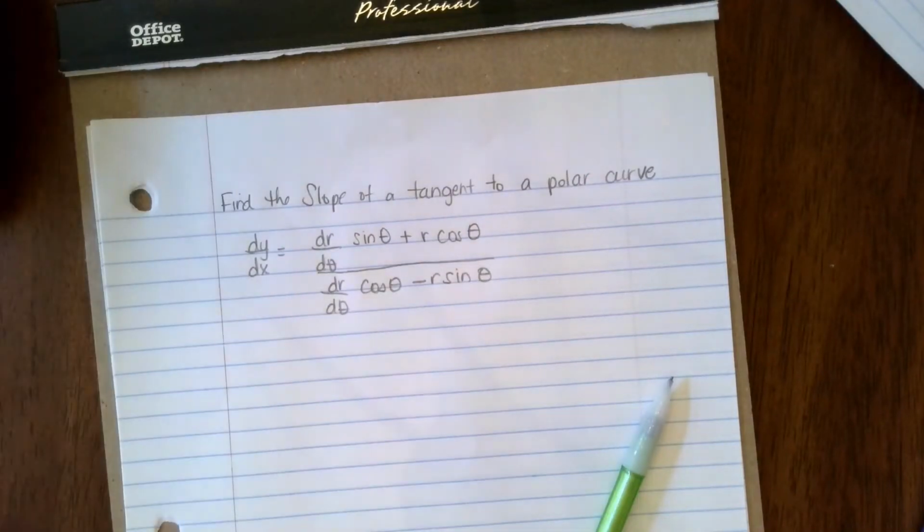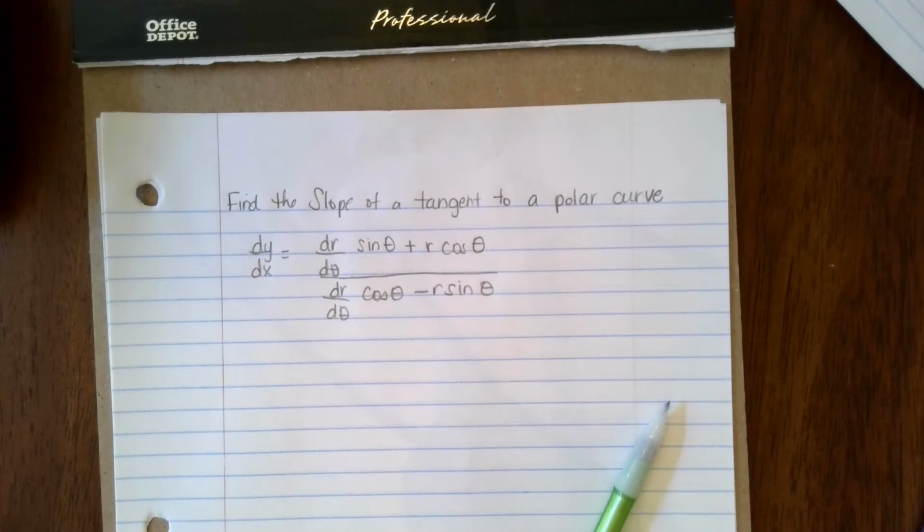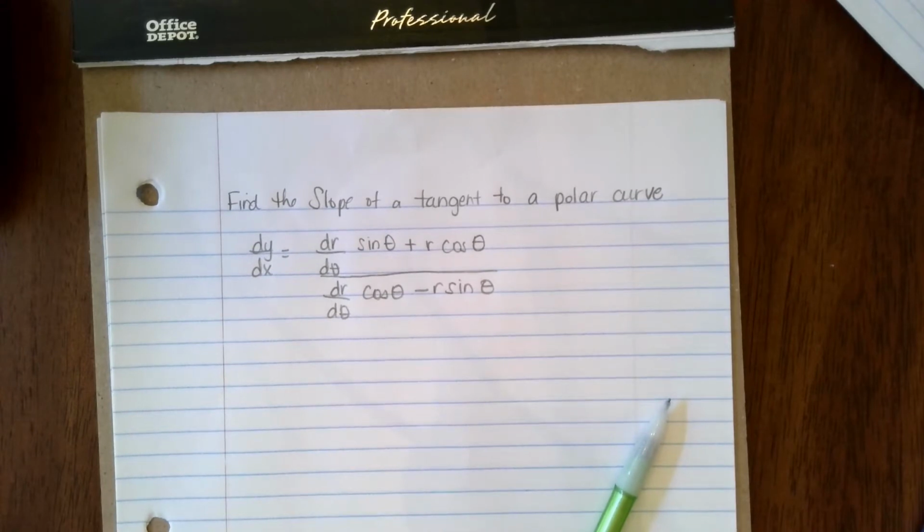Alright, so today we are going to find the slope of a tangent to a polar curve. Last class we graphed all sorts of polar curves. Now we're just going to find the slope of a tangent line at any point on this polar curve. You should be copying down this formula, which in a normal AP testing world you would have had to memorize. But you don't have to memorize it now.